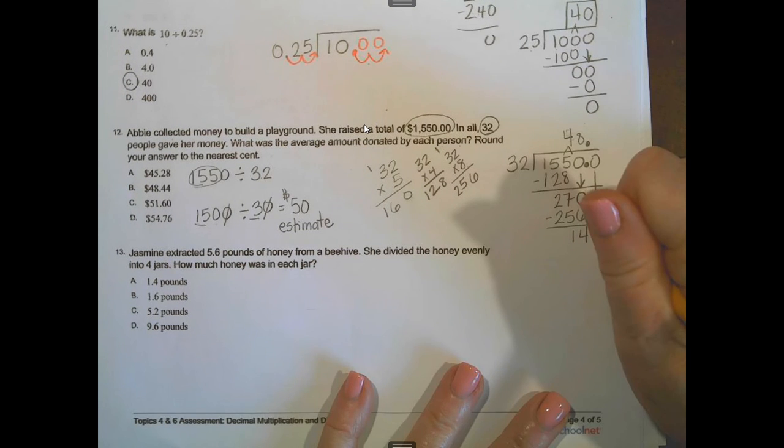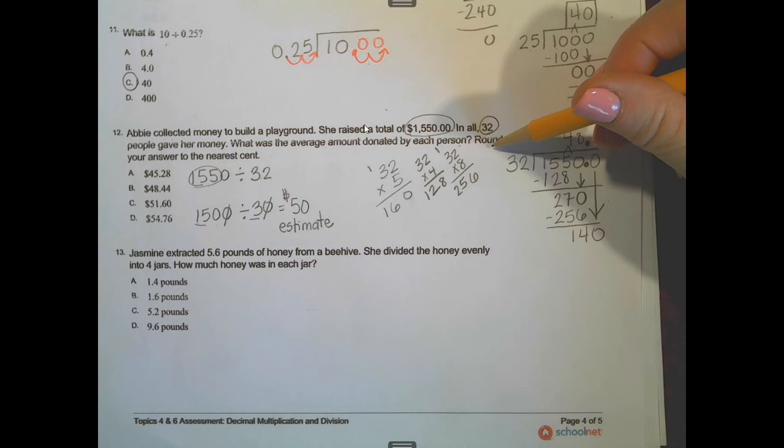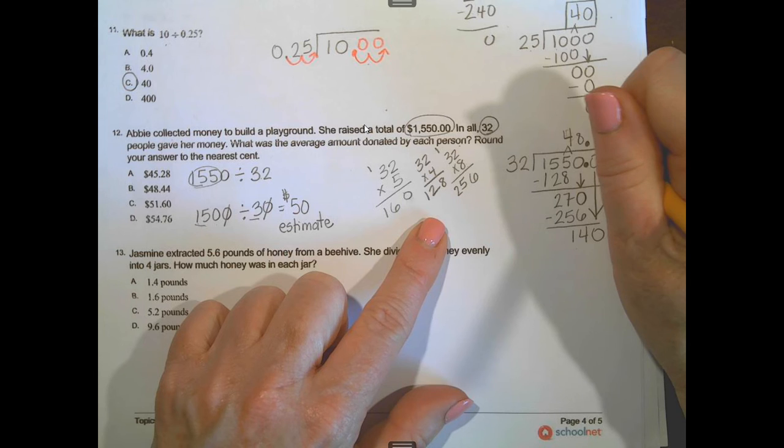All right, when I bring that 0 down, I need to think about how many times does 32 go into 140. It looks like some of my multiplication I've already done on my scratch work could help me. So when I look at this, I see that 4 times gave me 128. That is pretty close.